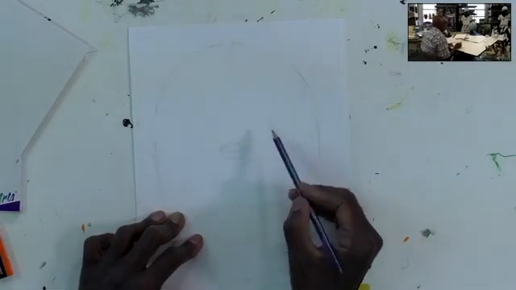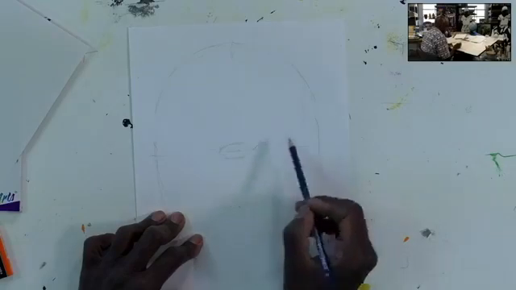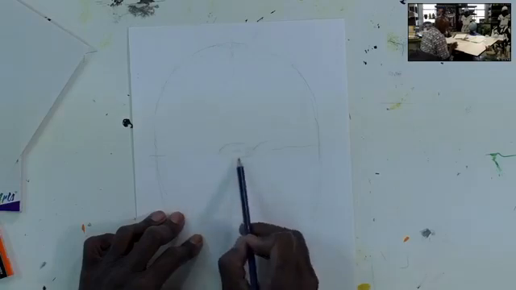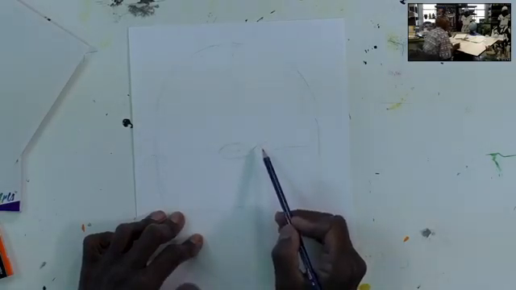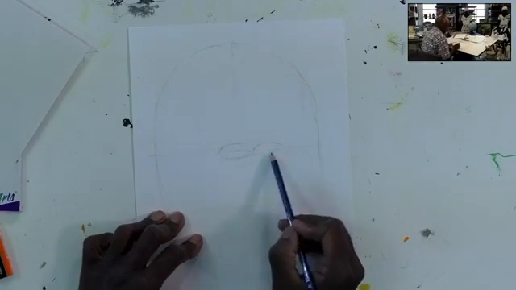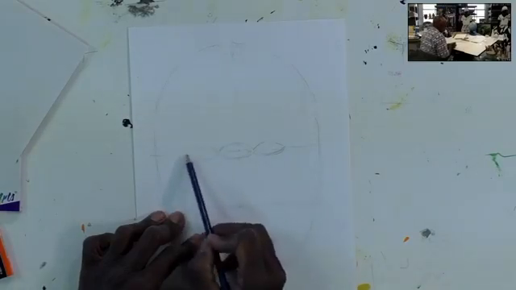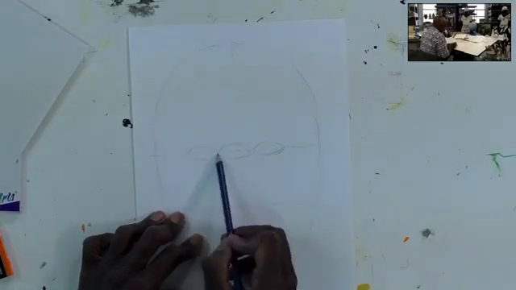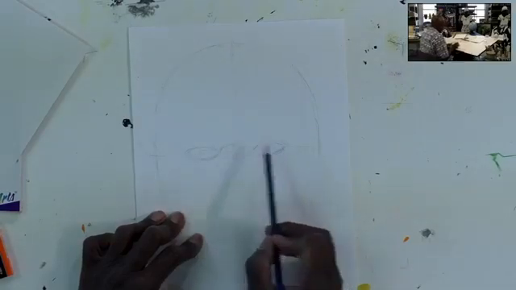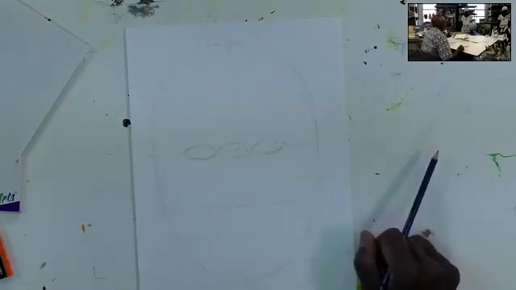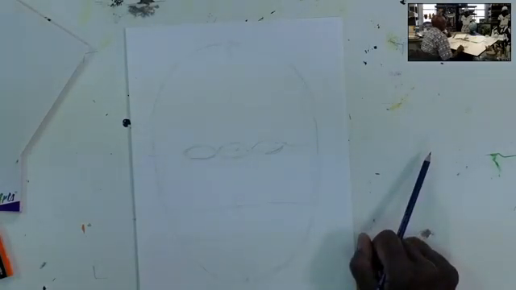Now let's draw the eye on the right-hand side. Try to make it the same size as this eye in the middle. We're going to erase this middle eye, but try to make it the same size and draw another eye. And then on the left-hand side, do the same thing. So these three eyes should look about the same size. Okay.